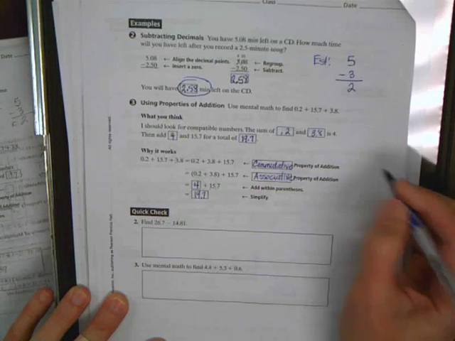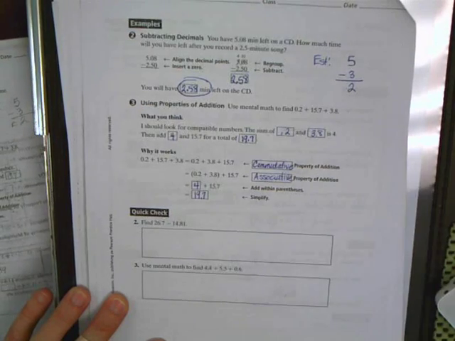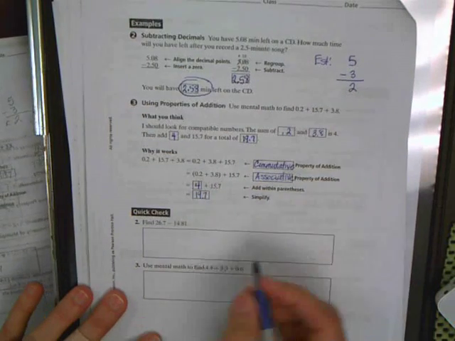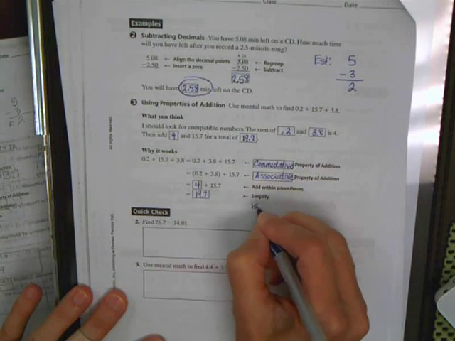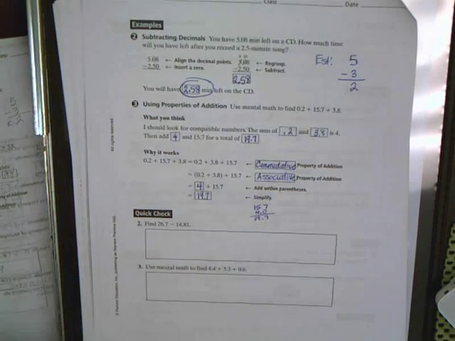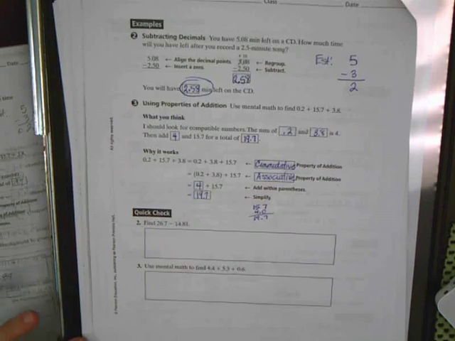Remember that you do have to line up your decimal points. So 15.7 plus 4.0, if you feel the need that you must write it down. Hopefully this is easy enough for you to do in your head as well.